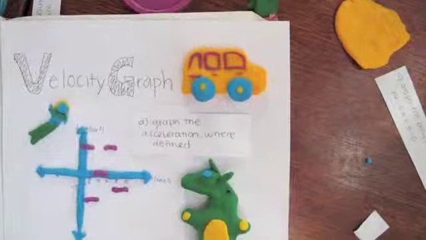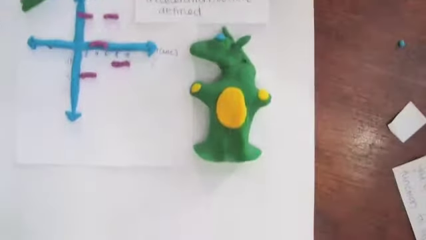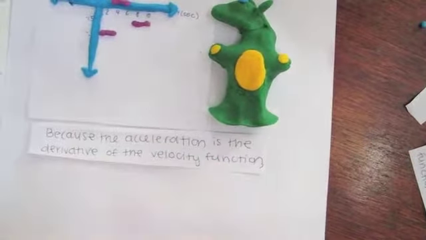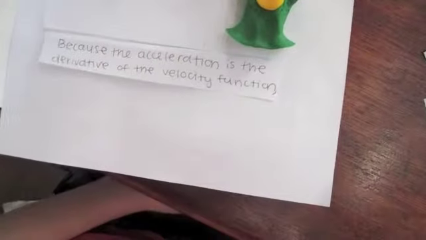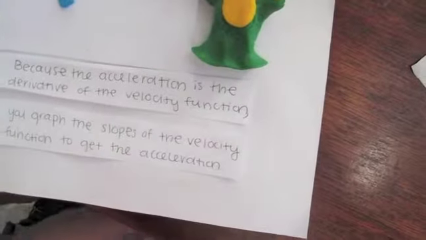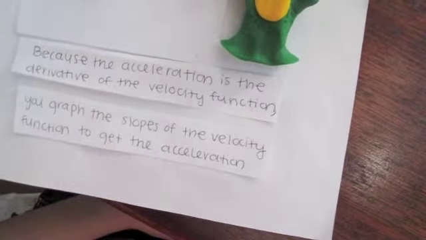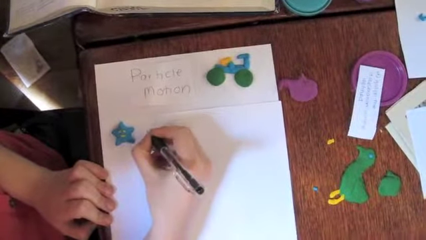Next, we're going to graph the acceleration where it is defined. This is not actually that hard. Basically, acceleration is the derivative of the velocity function. So all you do is graph the slopes of the velocity to get the acceleration. Okay, the graph was the easy part.